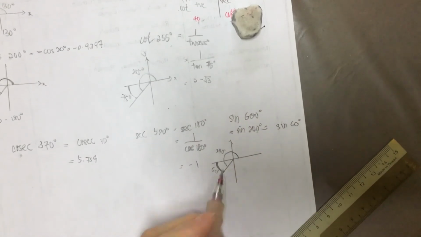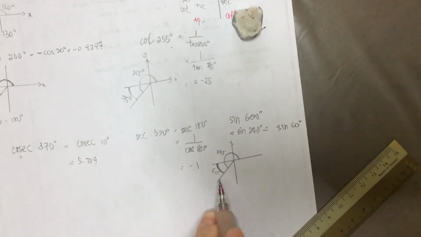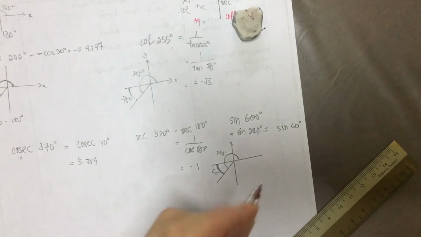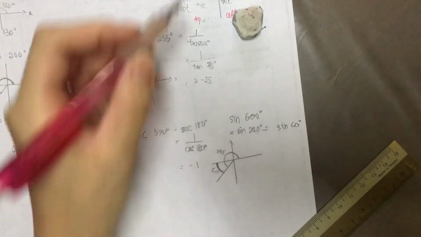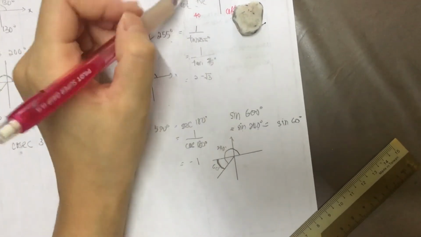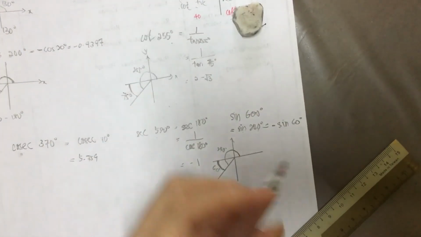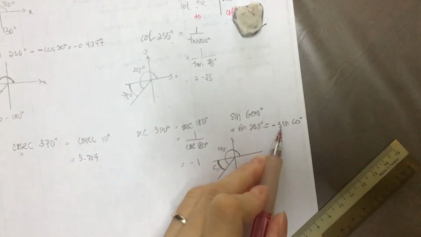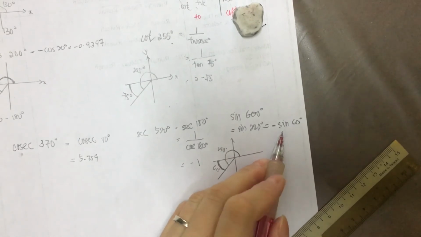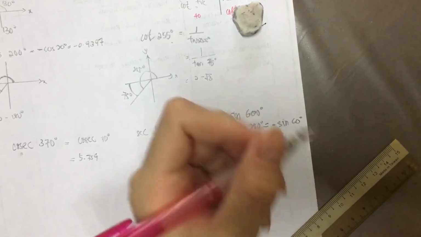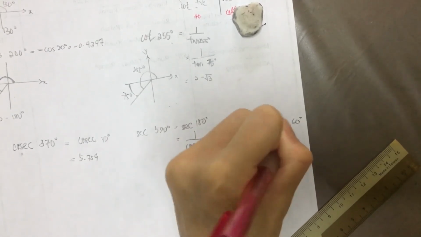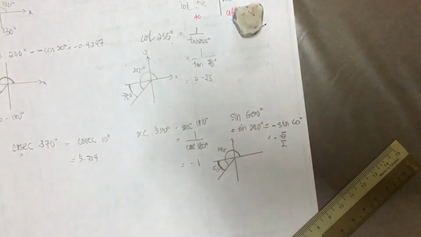But sine in the third quadrant is a negative value. Remember, sine in the third quadrant here is a negative value. So don't forget to put your negative sign. So in other words, negative sine 60 will be negative square root of 3 per 2.